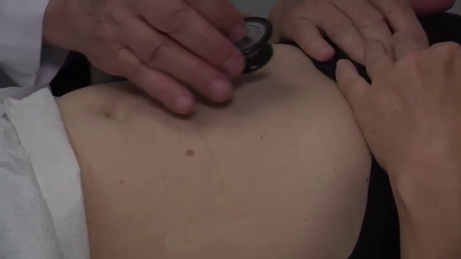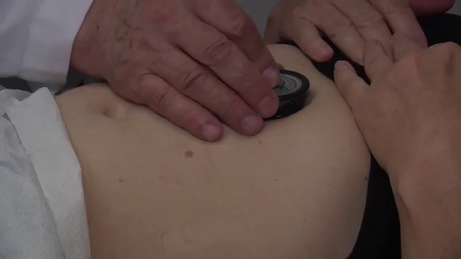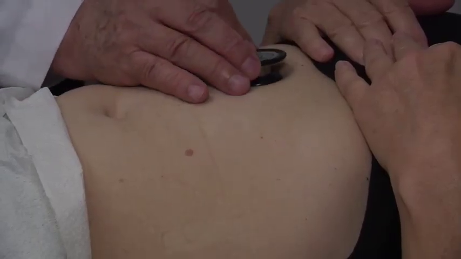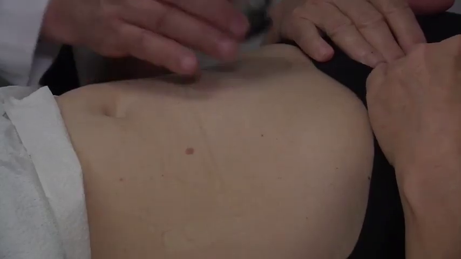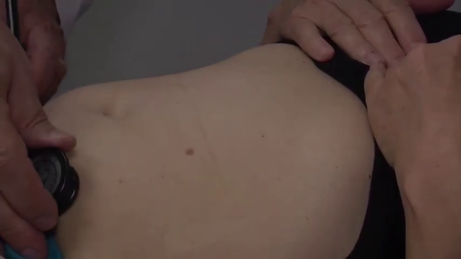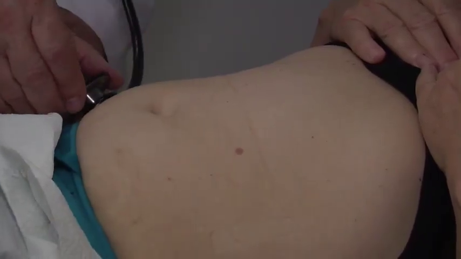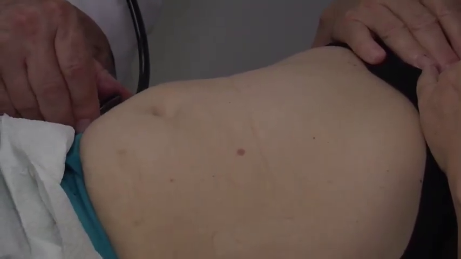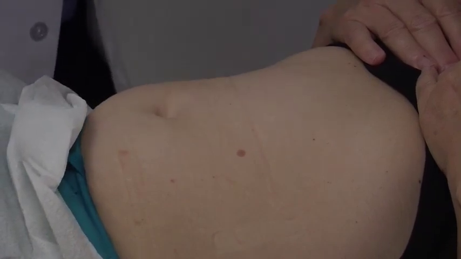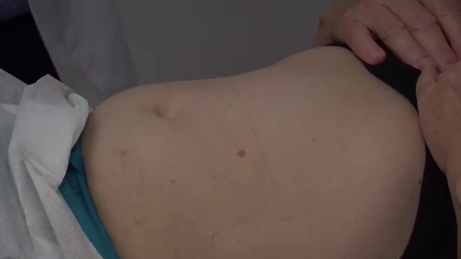And they go 2 places a little higher that are paired, and then 2 other places are a little lower in the lower quadrants that are paired here. And I don't hear anything, which is what we'd expect.